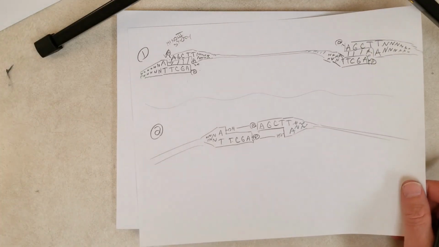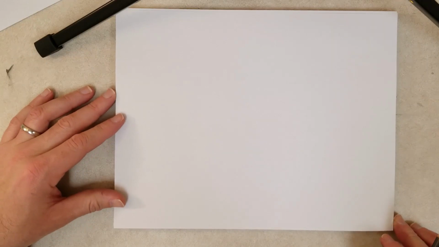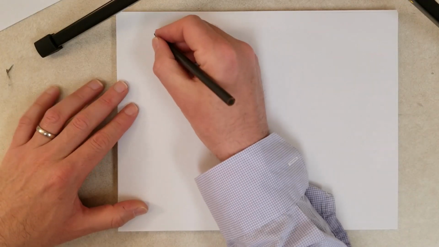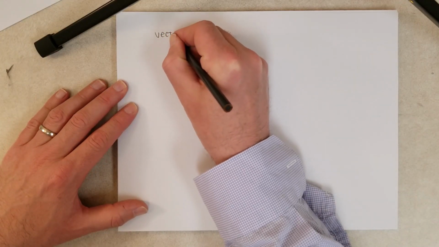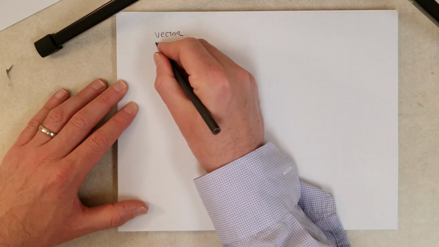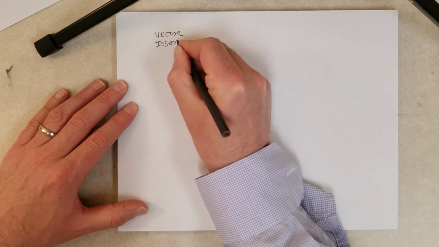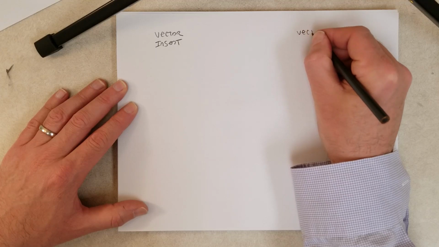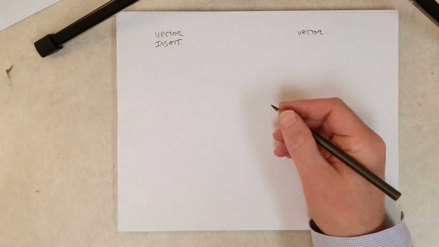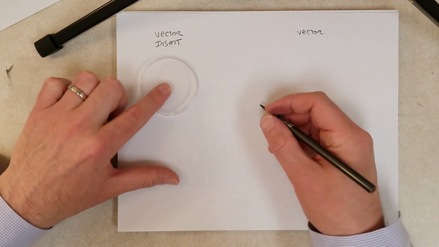So, okay, what can we do? Now this is where that LacZ gene is going to come in. Now we talked about that earlier in the video. So we have two possibilities, vector with insert and vector alone.